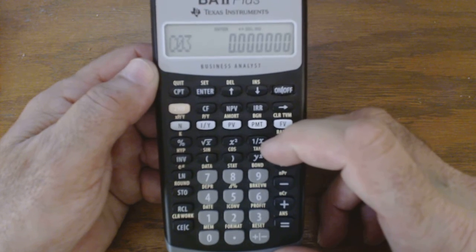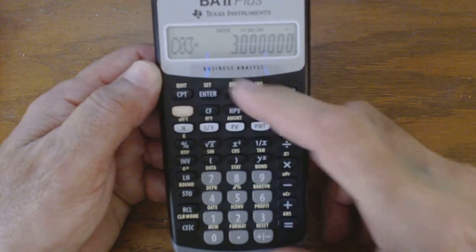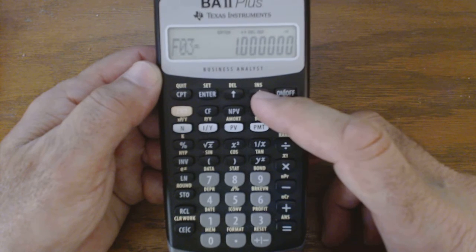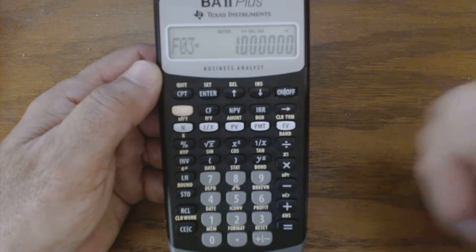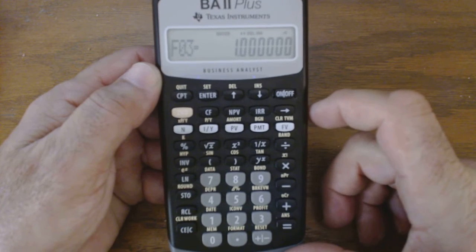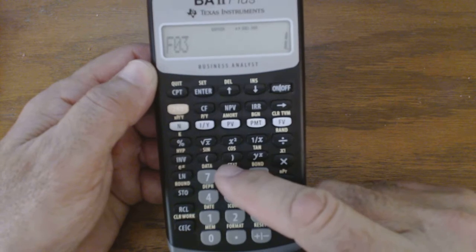Okay, so now cash flow 3, we have $3. 3, enter. And then you arrow down. The frequency of that cash flow is only once. If you had 4 of those in a row, you could put 4 for your frequency, but we've only got 1. Okay, then the next dividend is $1.80, $1.80.